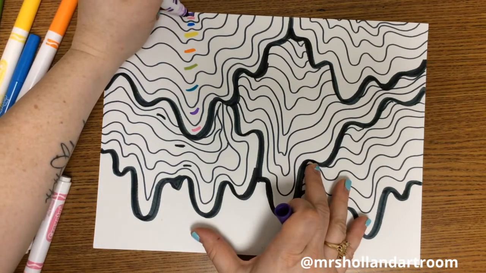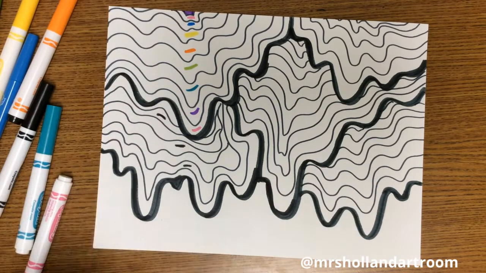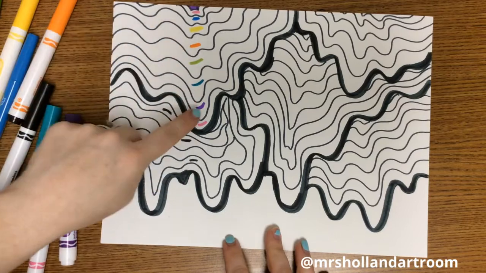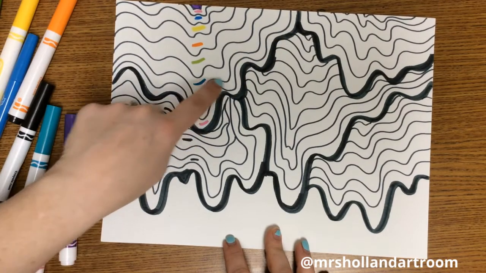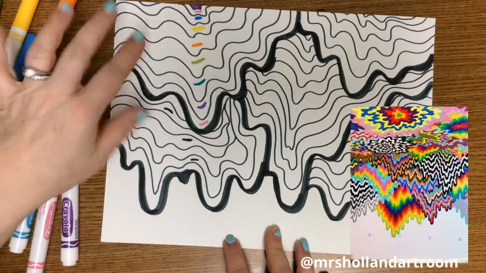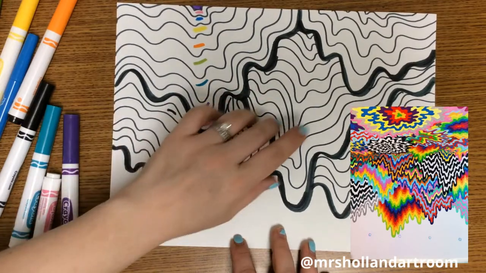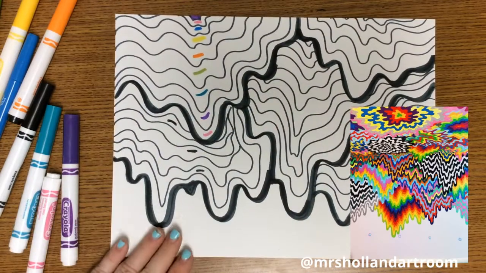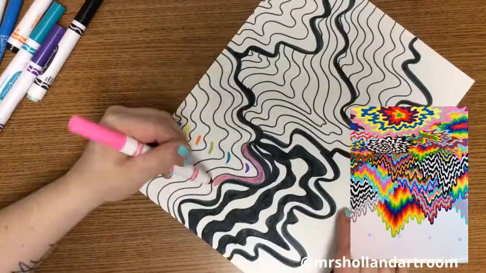But one thing that she does do is add in a lot of black and white in a couple areas. So my last two bottom drips are going to be black and white. And then the two on the top and one in the middle are going to be just different colors. And I'm going to play with it that way. So take this time to figure out your planning and then go in and start coloring.